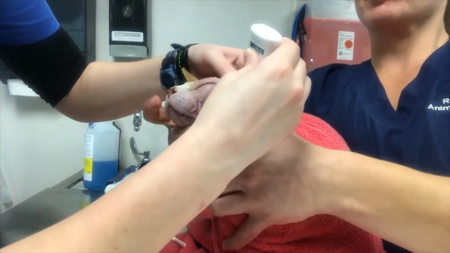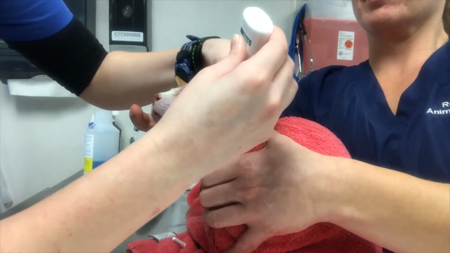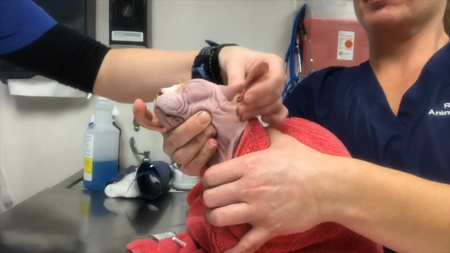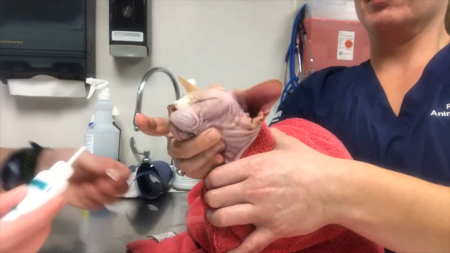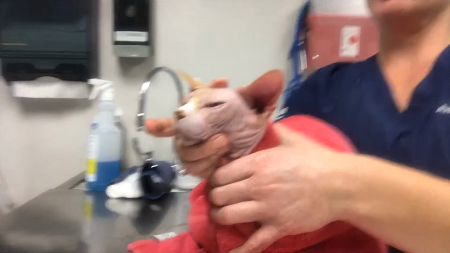Insert in the canal, squeeze a generous amount in, gently pull it out, and kind of gently rub to help distribute the medication as well, so it stays fully in the ear.